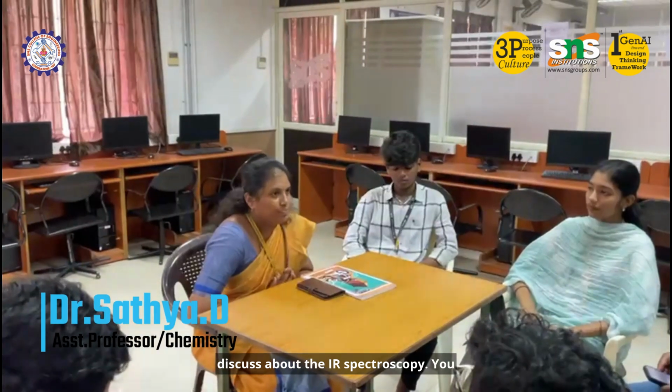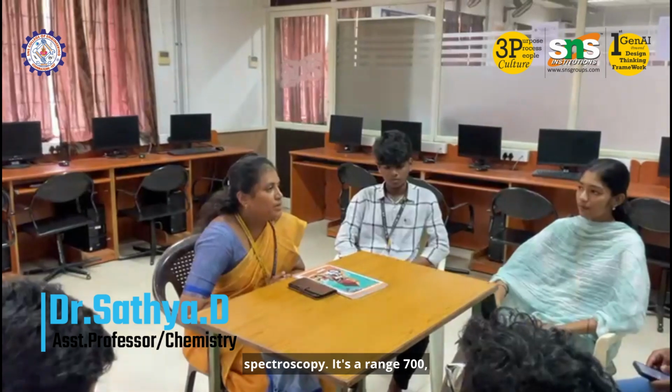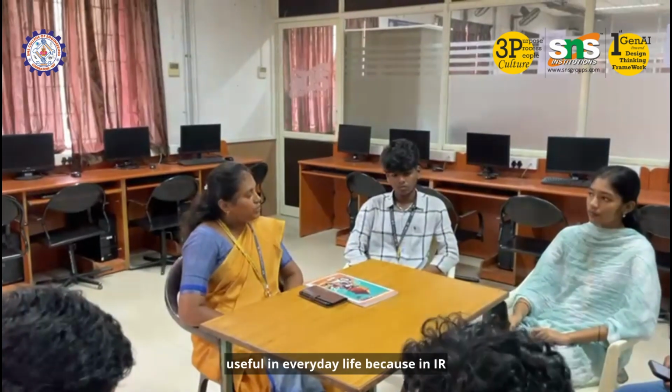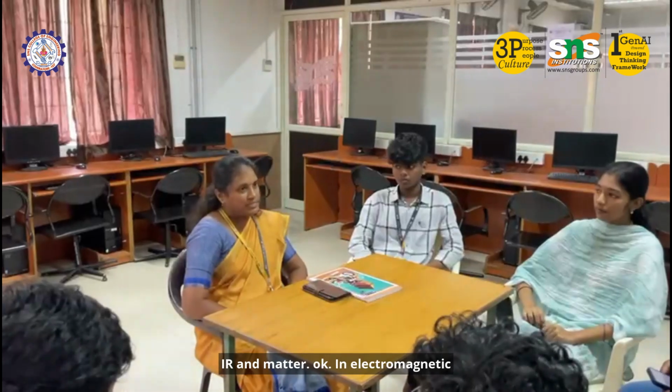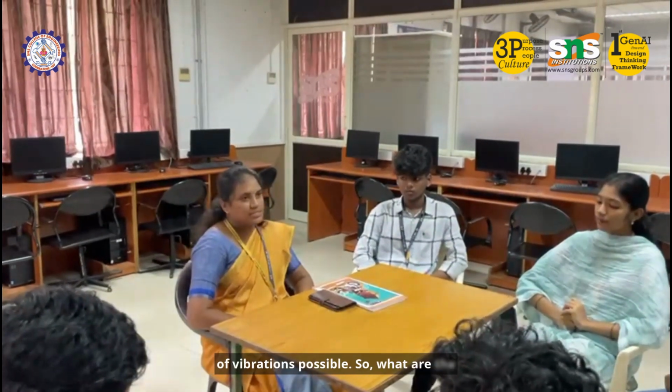IR spectroscopy. You know about IR spectroscopy, infrared spectroscopy. It's a range of 780 nm to 1 mm. It is very useful in everyday life because in IR spectroscopy there is an interaction between IR radiation and matter. Electromagnetic radiation from IR interacts with matter, and in a molecule a lot of vibrations are possible.